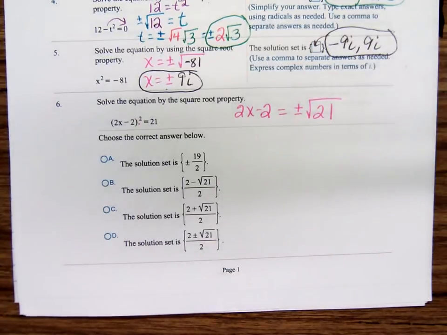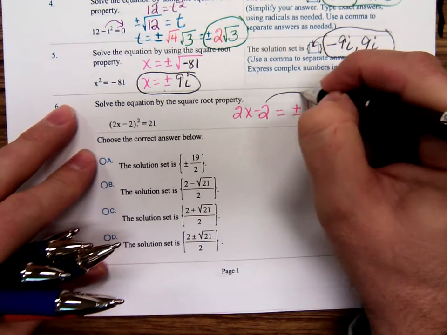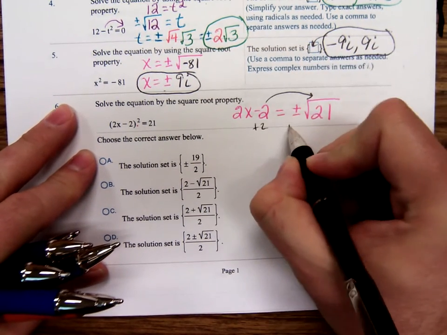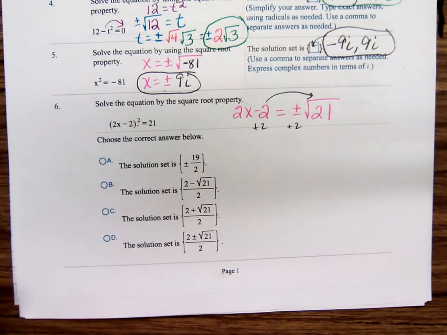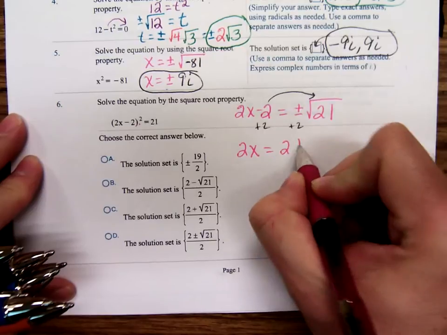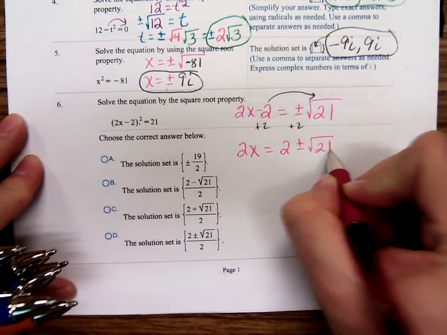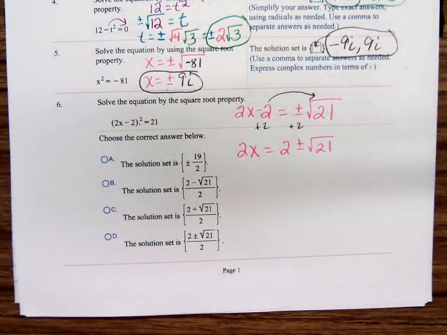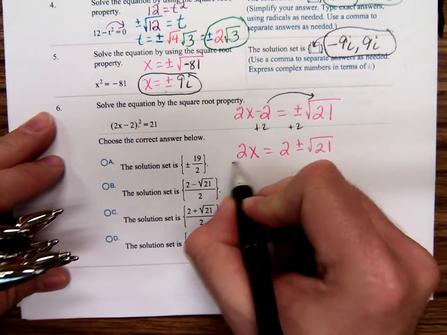So now let's go through and get that x by itself. What would I need to do to get the x by itself? Well, first thing is this 2 here. I'm going to move it over by adding 2 to both sides. So we have 2x equals 2 plus or minus square root of 21, and then divide by 2, but divide by this 2.